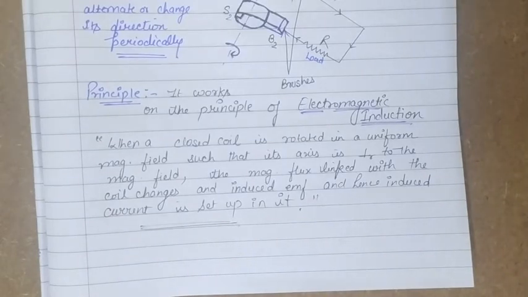So AC generator works on the principle of electromagnetic induction, which means in AC generator we must have a closed coil which we will rotate in a uniform magnetic field, such that the axis of that coil should be perpendicular to the magnetic field direction, due to which the magnetic flux linked with the coil changes. Since the flux changes, the induced EMF will be set up in the coil, and because of that induced EMF, an induced current will also be set up in it, and that induced current is the required alternating current that we are trying to generate. We are generating it from the rotation of the coil.